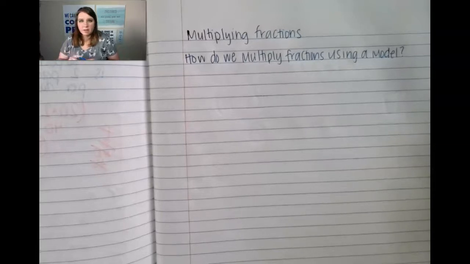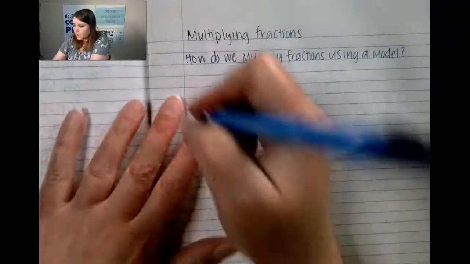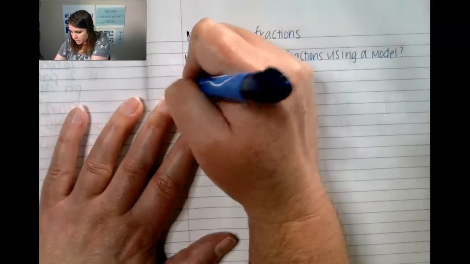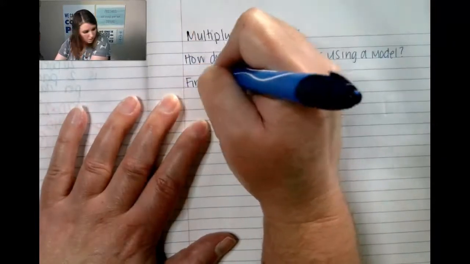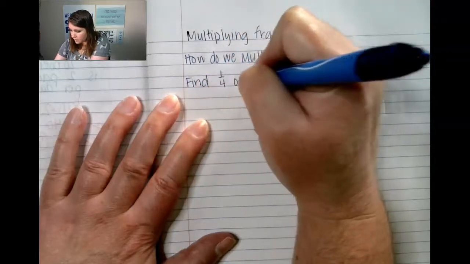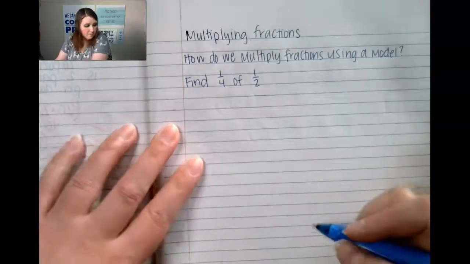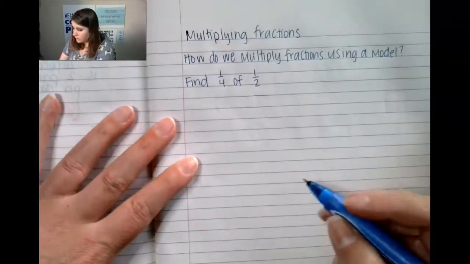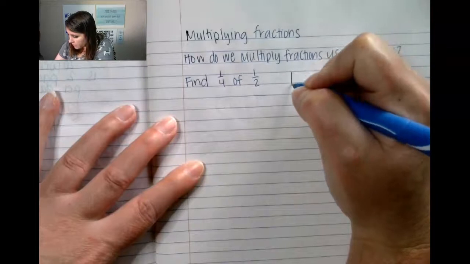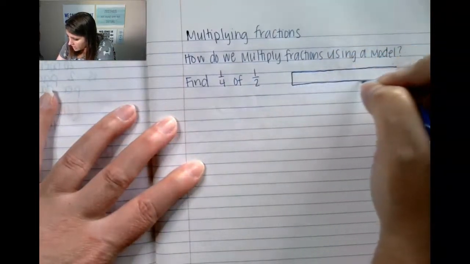All right, we're going to be looking at the multiplication sign and using the vocabulary word "of." So when we're looking at this, it says find 1/4 of 1/2. So we're going to have a model that looks something like this.